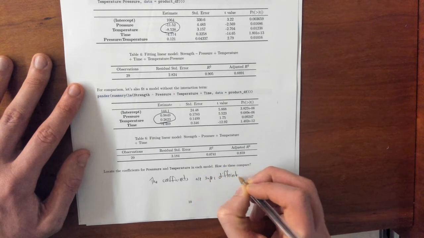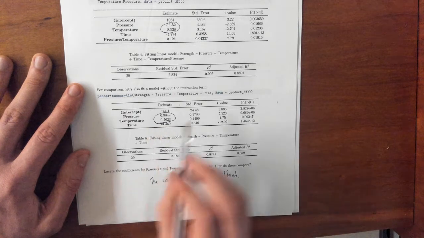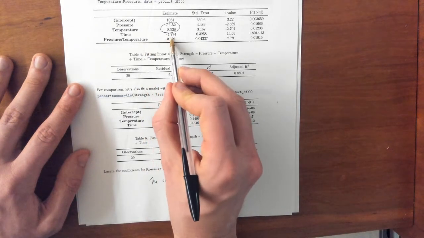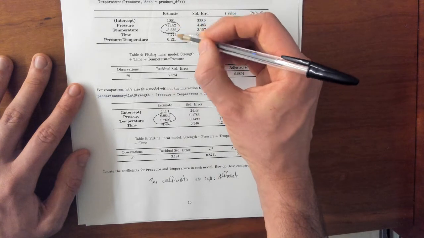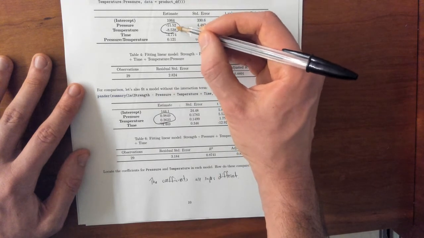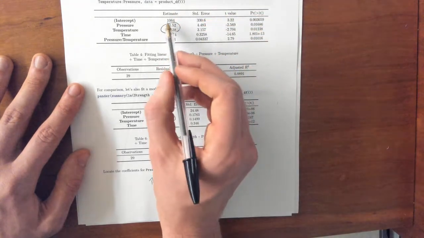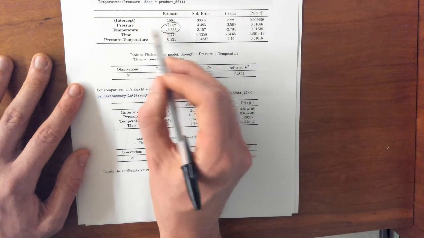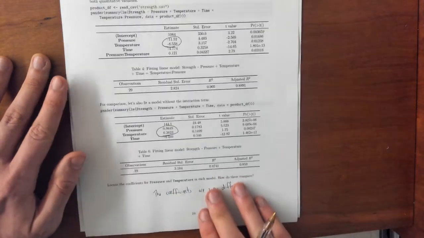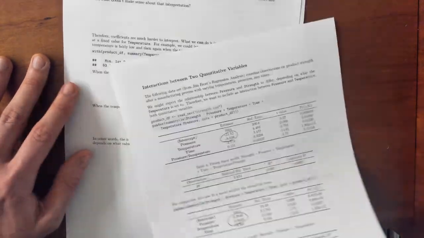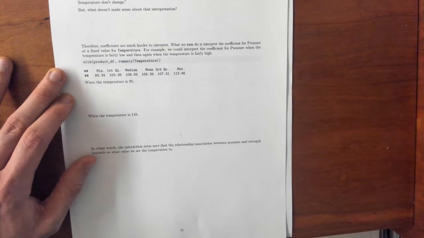They're different because this interaction term here, as we're going to see, really throws off the interpretation of the coefficients for the individual terms. So let's go ahead and delve into that a little bit farther.